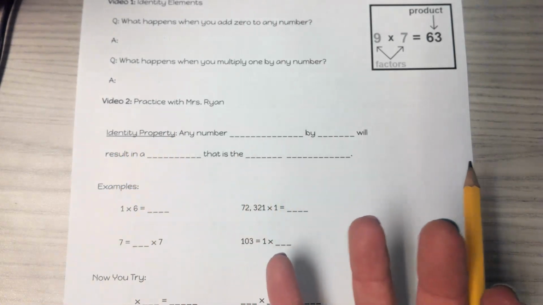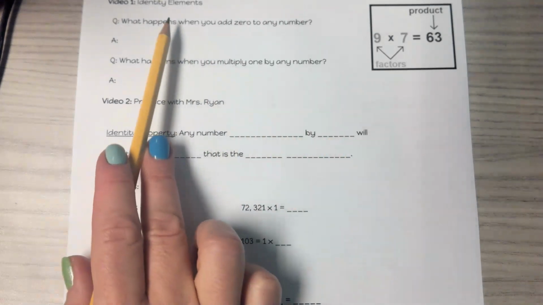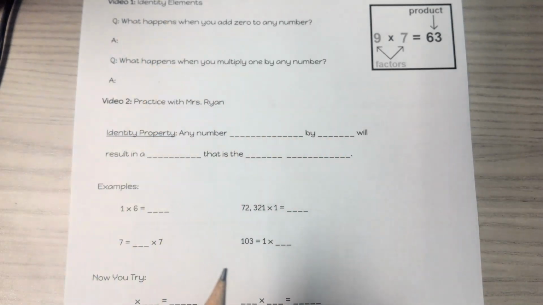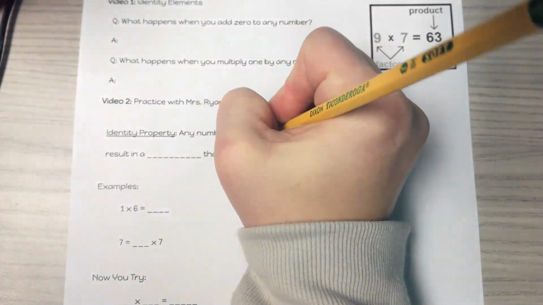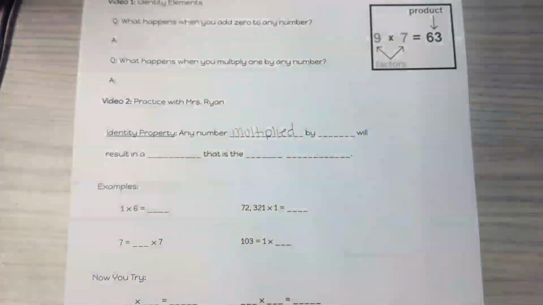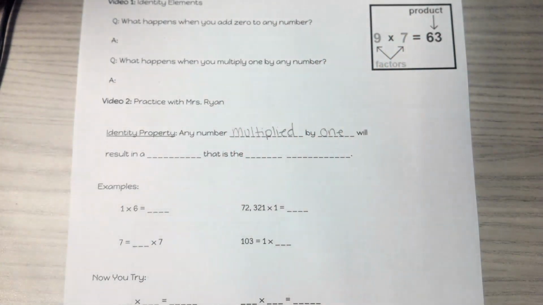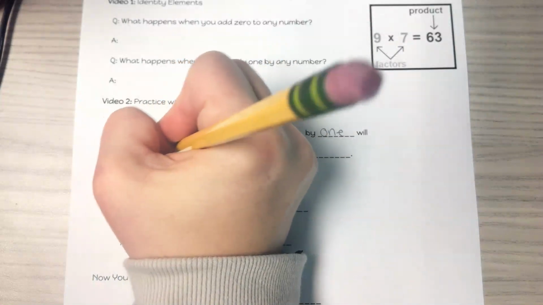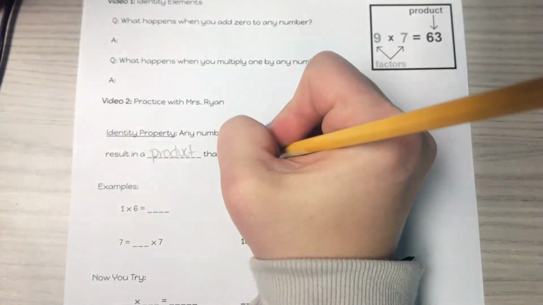Like, what's the definition of that? Well, as we learned from the identity elements video, it's any number multiplied by 1 will result in a product that is the same number.